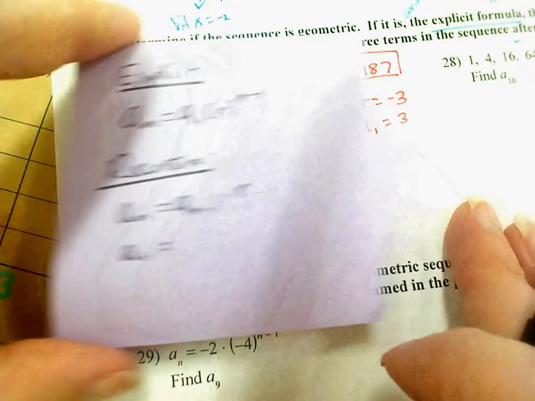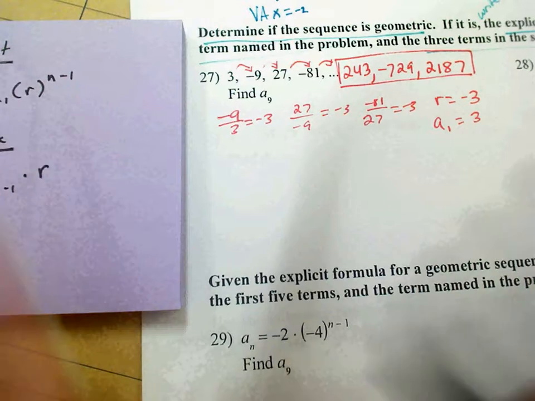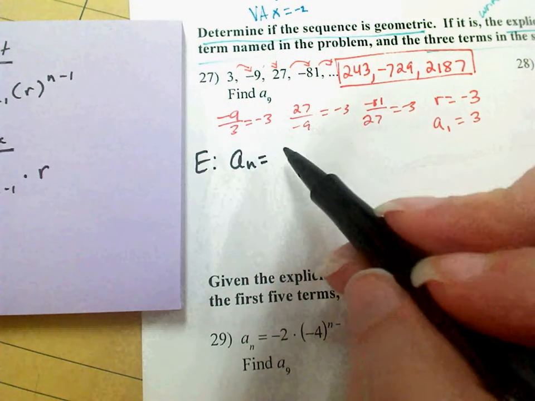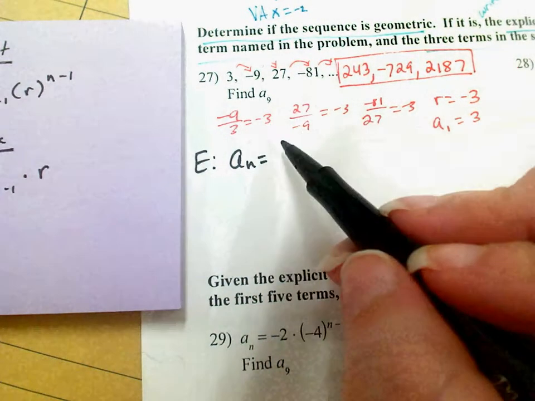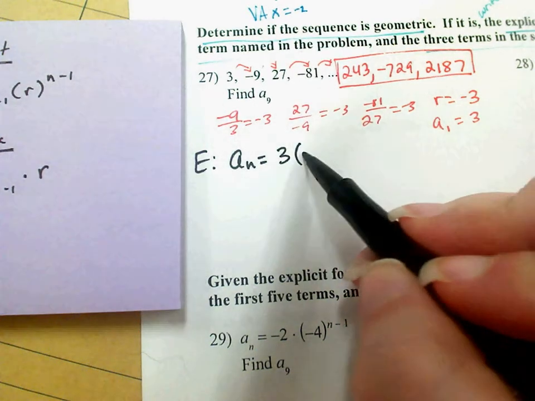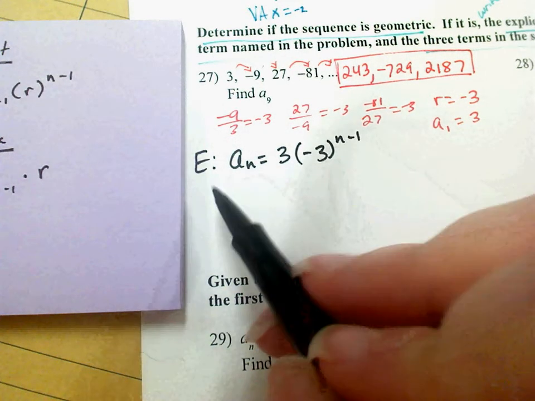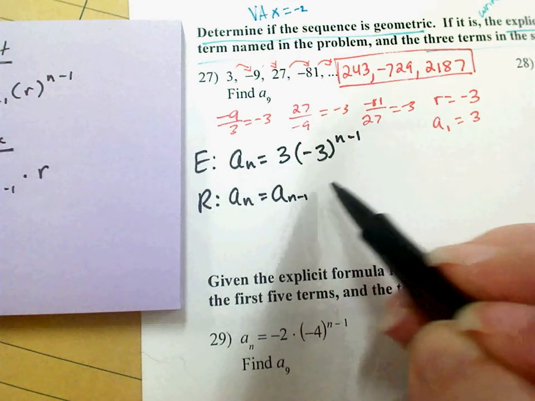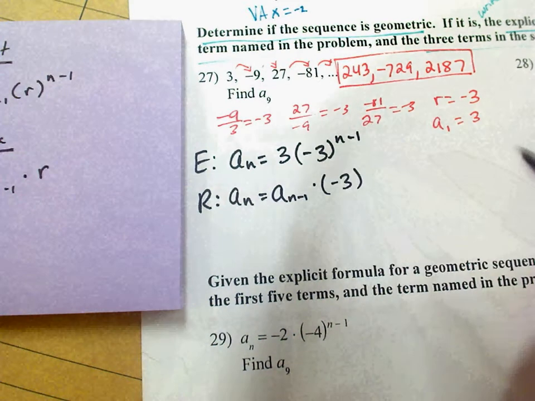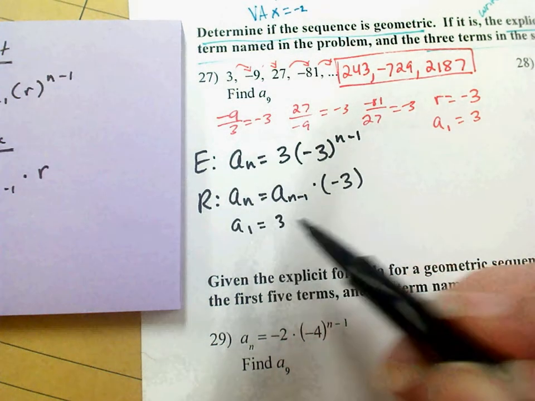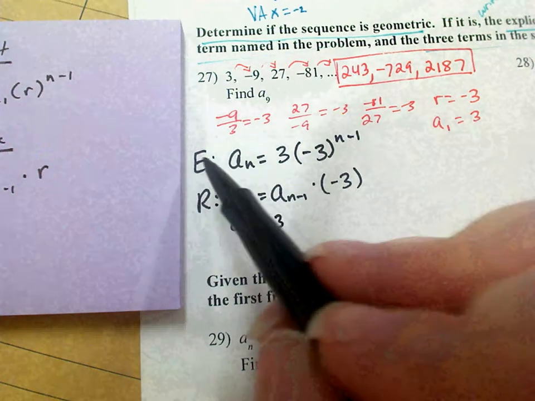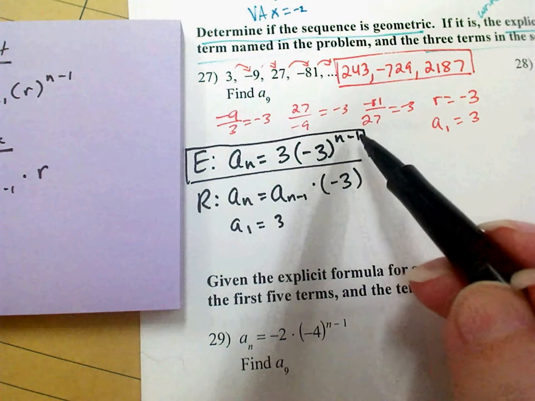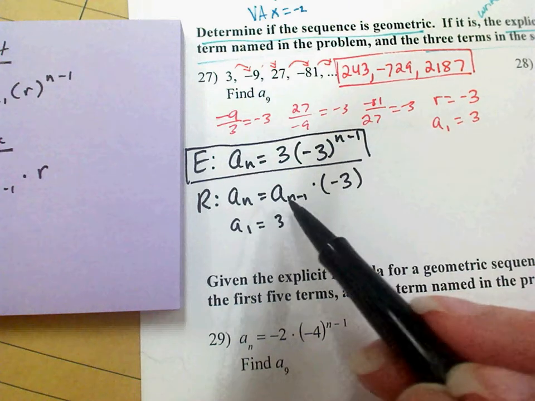So for the explicit formula, I've got a sub n equals a sub 1, which is 3, times the common ratio, negative 3 to the n minus 1. And then the recursive formula is a sub n equals a sub n minus 1 times the common ratio, negative 3, with a sub 1 equaling 3. Okay? You have to be very careful that you include all the information. You need to make sure that this is an exponent. You need to make sure that these are subscripts. If these are not subscripts and they're just written beside it, I will count off.